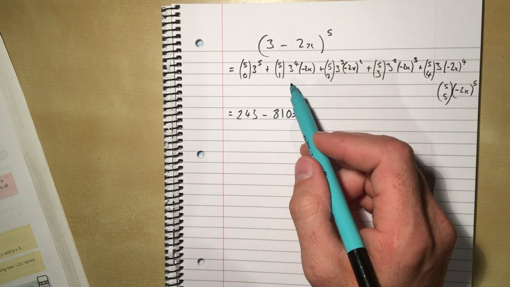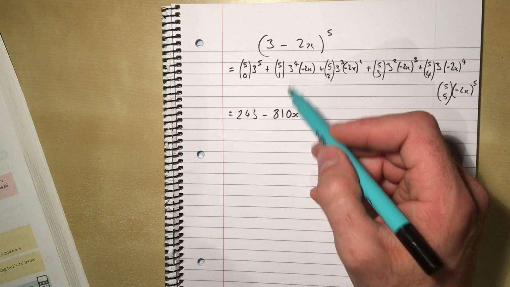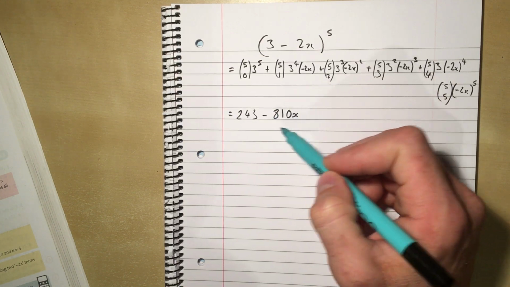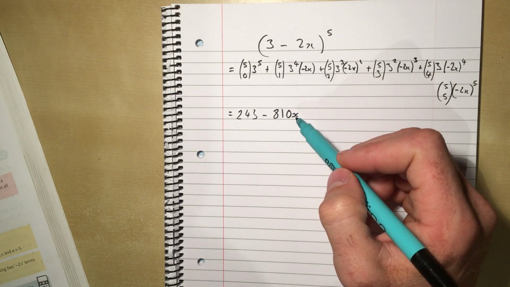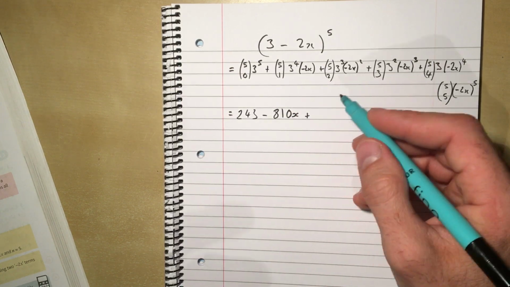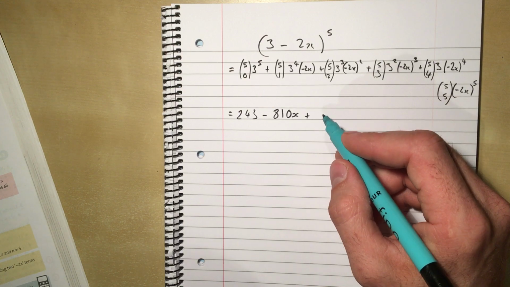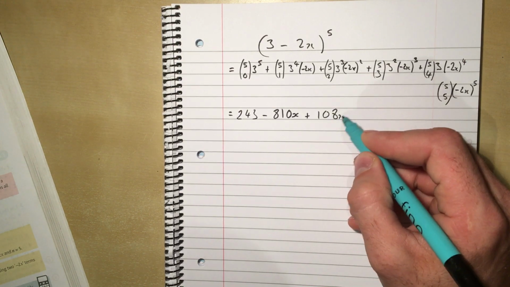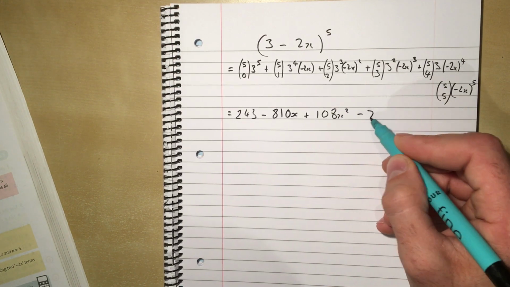If you didn't have a calculator, if you had to work these out without, you might have to have an extra line of working where you just write this down as 5 times 81 times minus 2, and then we work out the details later. But there we go. And so on, okay? So our final answer looks like this.